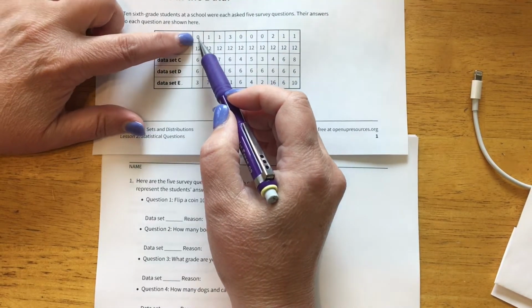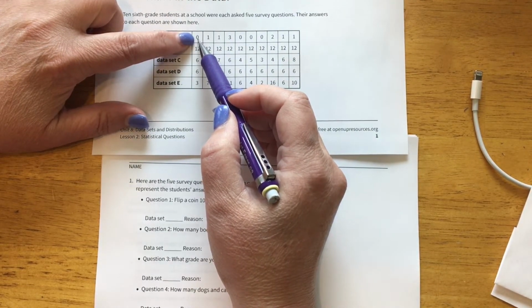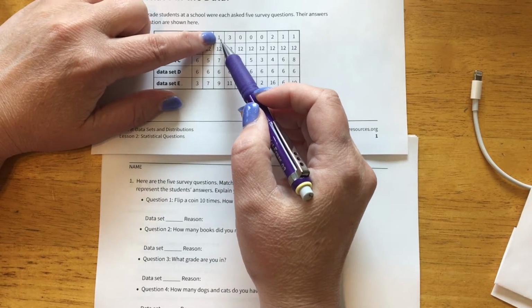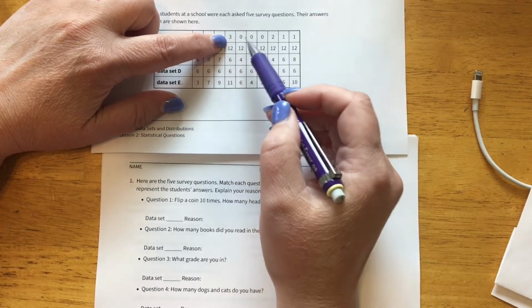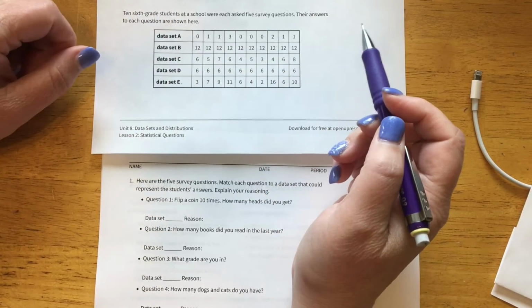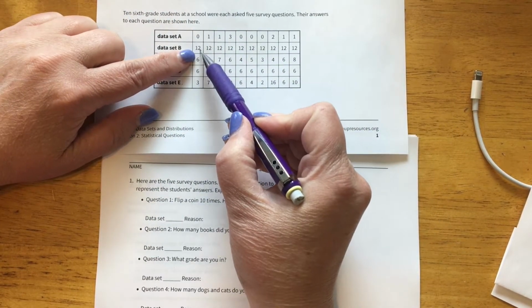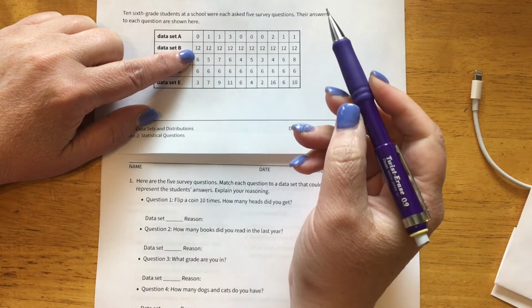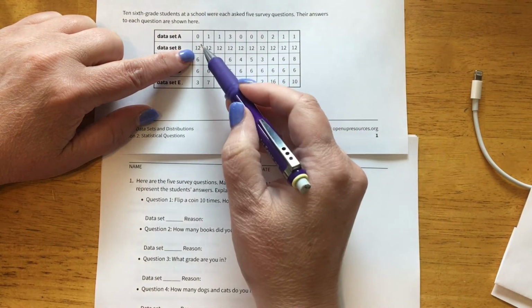Okay, so Sarah said, I flipped my coin 10 times and I got 0 heads. Billy said, I got 1 head. Jill said 1. Sam said 3. Luke said 0. Does that make sense? Or did each person say 12? Well, if they only flipped their coin 10 times, could they have gotten 12 heads?